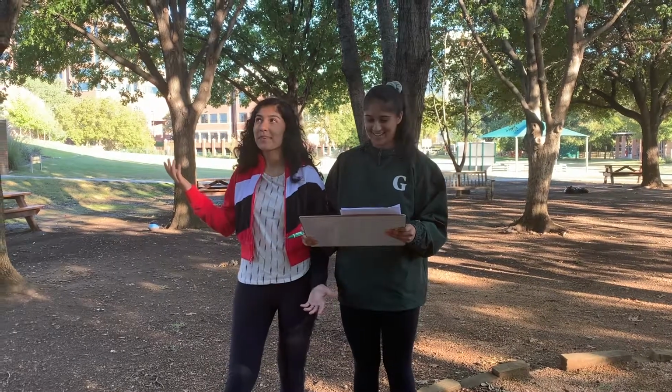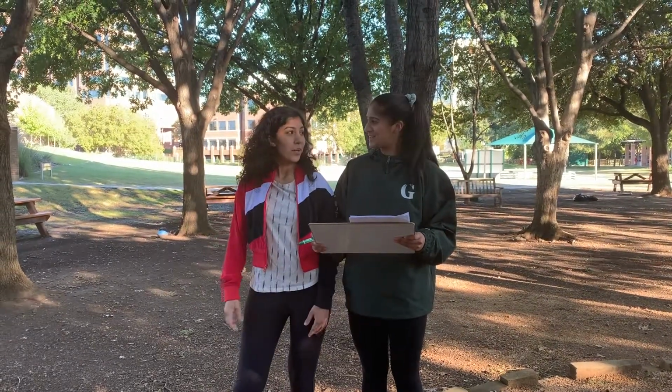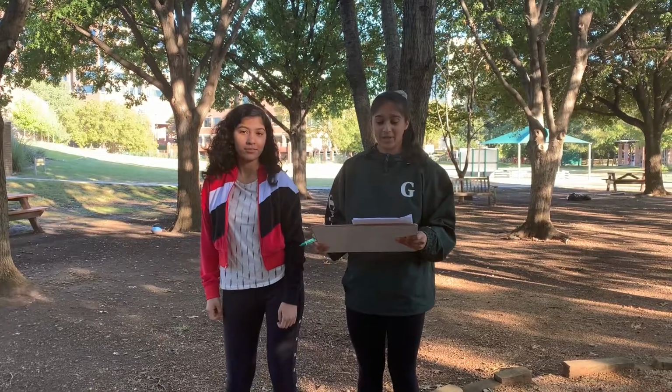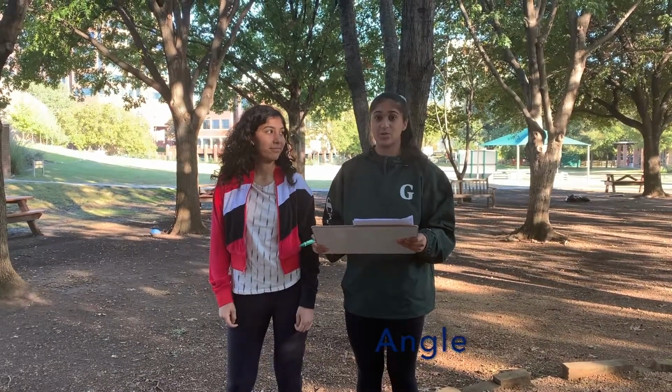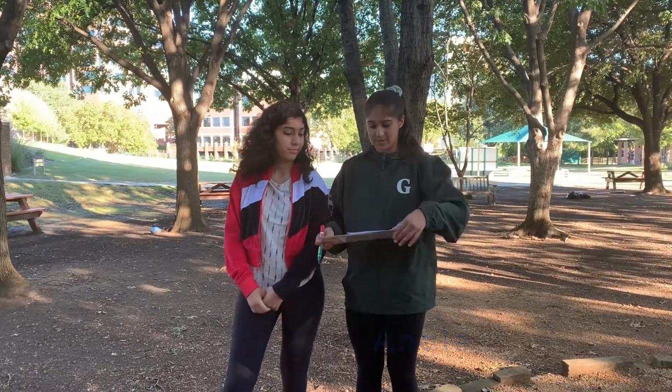So here we're going to look at some of the angles in the trees. Shreya, what do you know about angles? Well, I know that an angle is a measure of the space between two intersecting lines or surfaces.